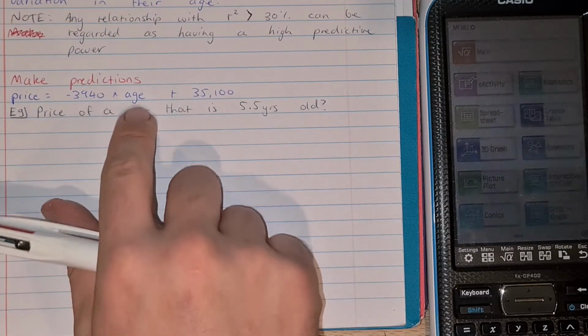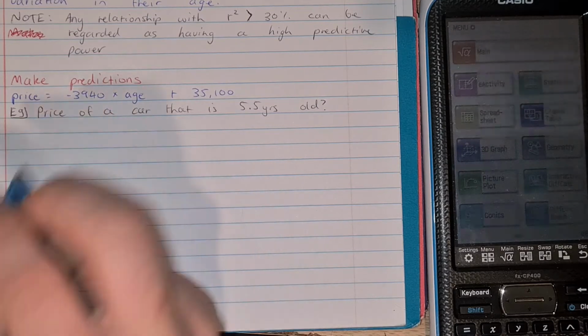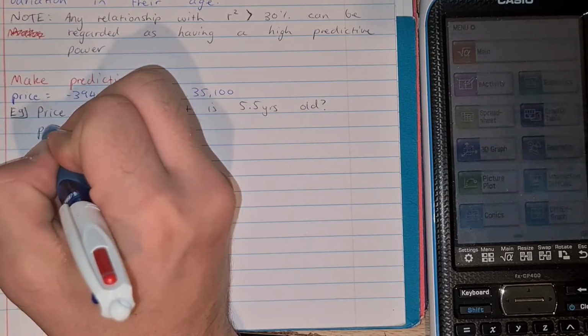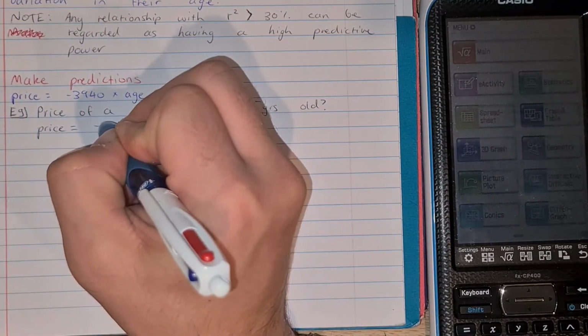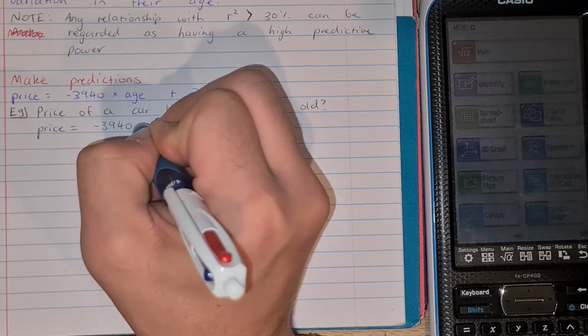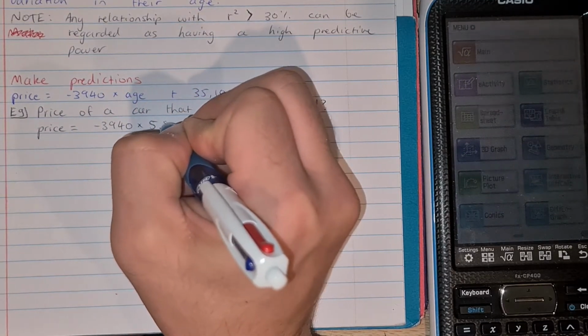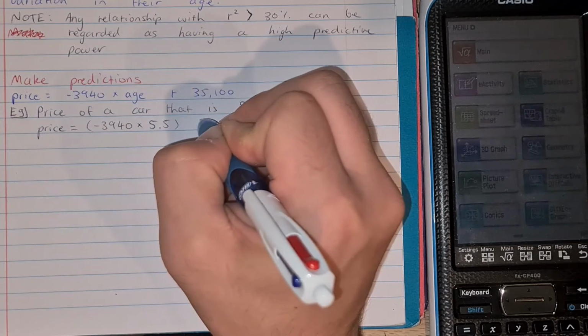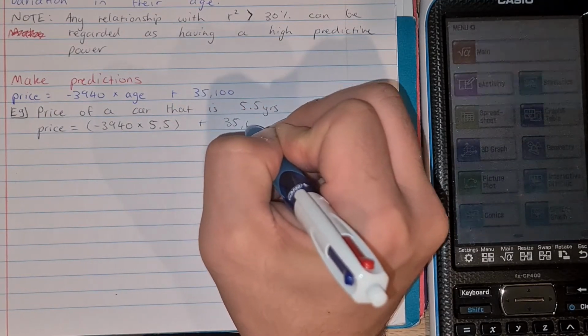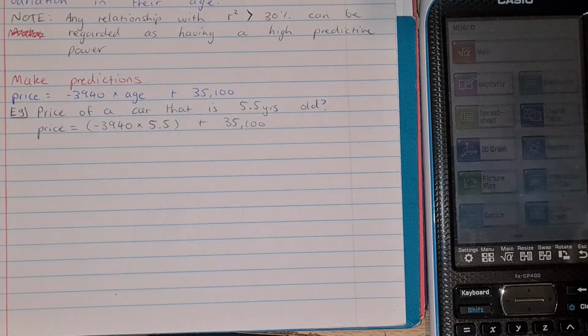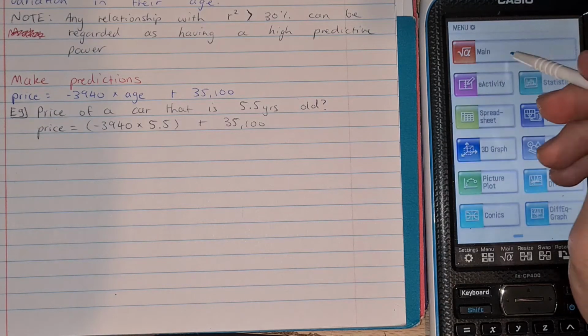What we need to do is substitute 5.5 in for our age. So we have price is equal to negative 3,940 multiplied by 5.5 plus 35,100. And we can pop that in our calculator.